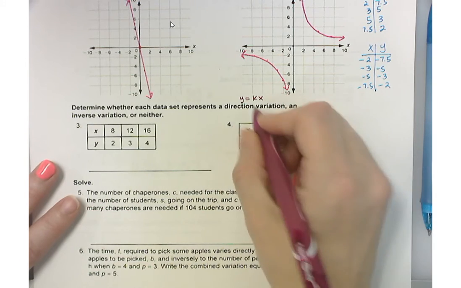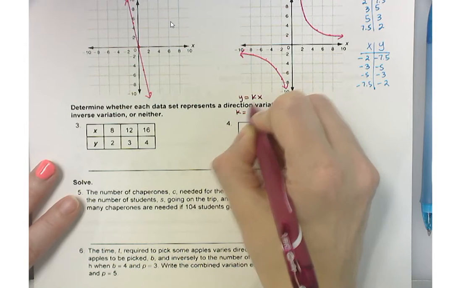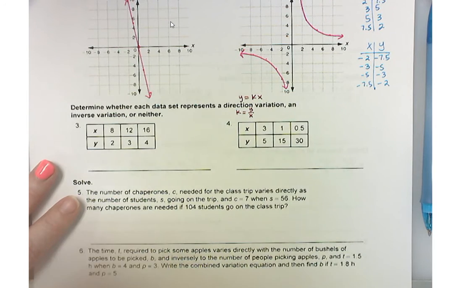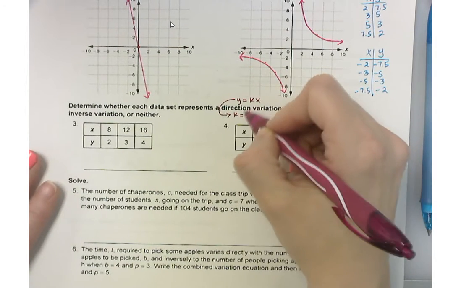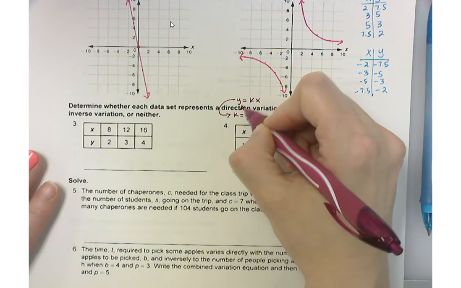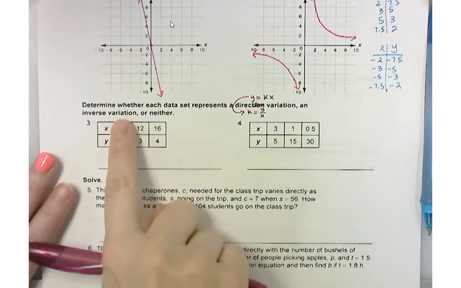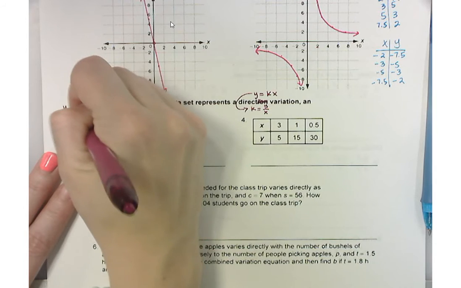So all of those would be the same. Okay, if it's an inverse variation, it would be y equals k over x. So to find k, we would just do x times y and see if those are the same.